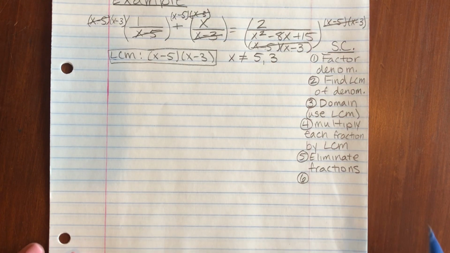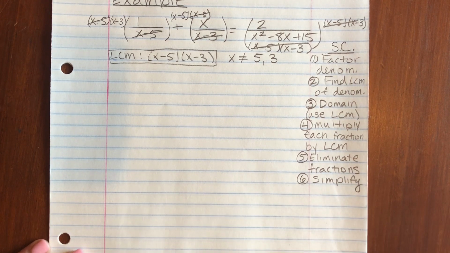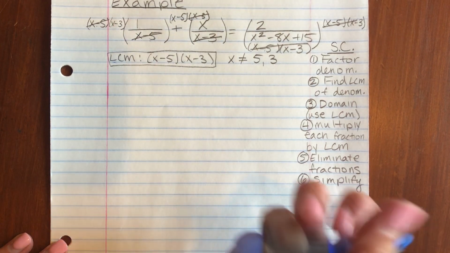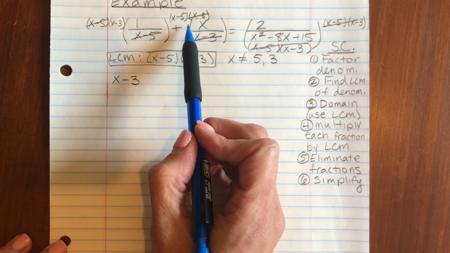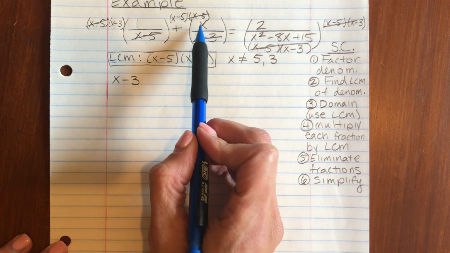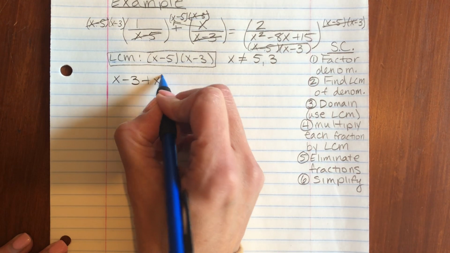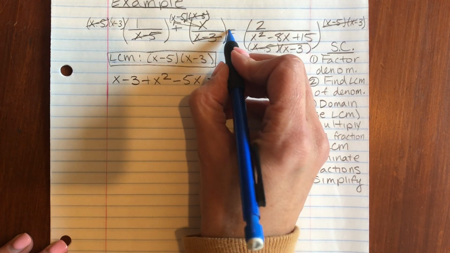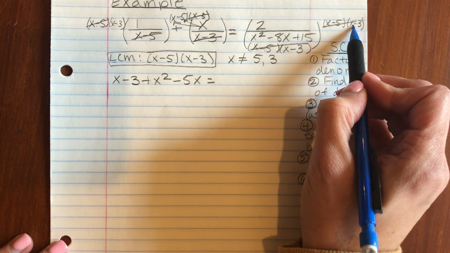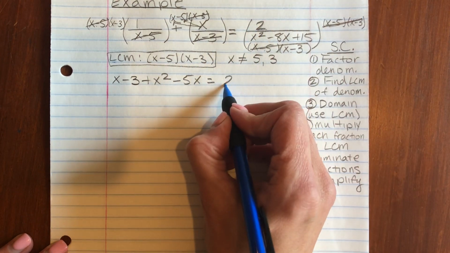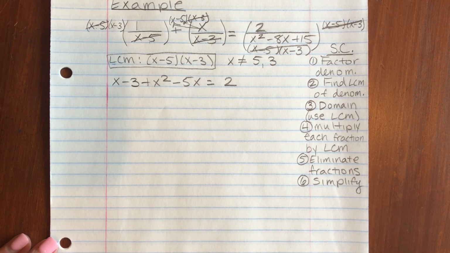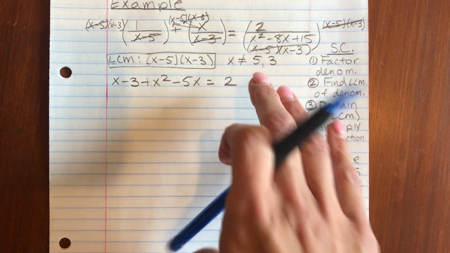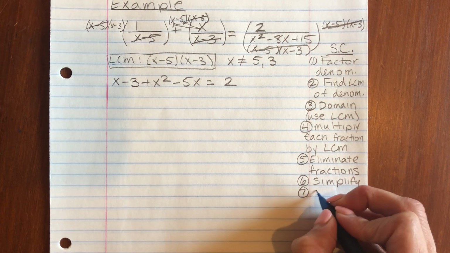Now I'm going to simplify. So I'm going to go back here and multiply what's left over here. So I'm going to multiply this x minus 3 times 1, which is x minus 3. And then I'm going to multiply this x minus 5 times x. So I'm going to distribute that x. So x times x is x squared, and x times negative 5 is negative 5x equals, now I'm going to multiply 2 to whatever is over here, but this all canceled out, so it's only 2 left over here. And now that I have it as one equation with no fractions, I can solve it. So that's step 7, solve for x.